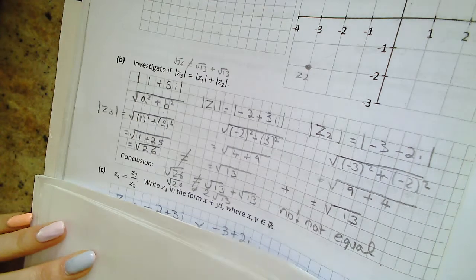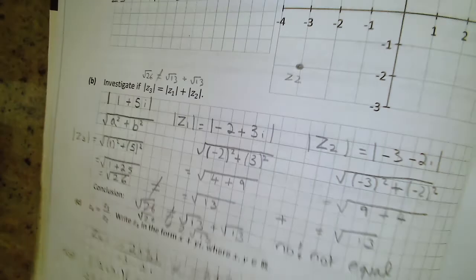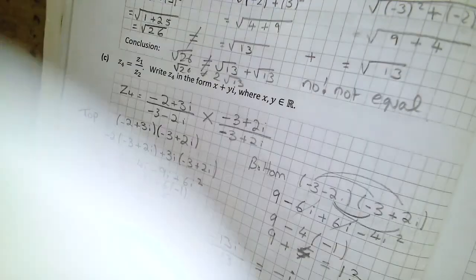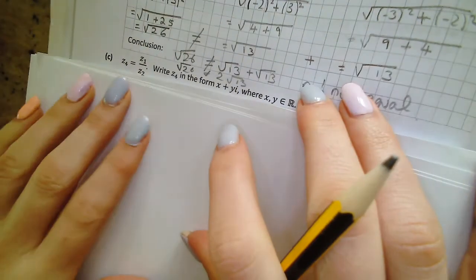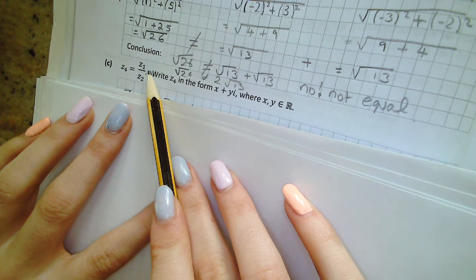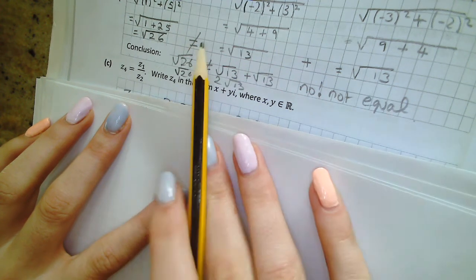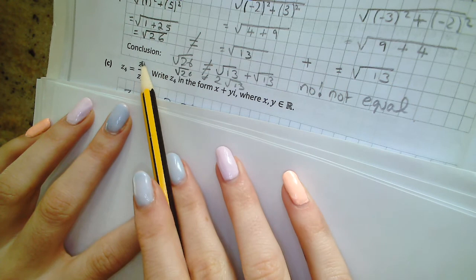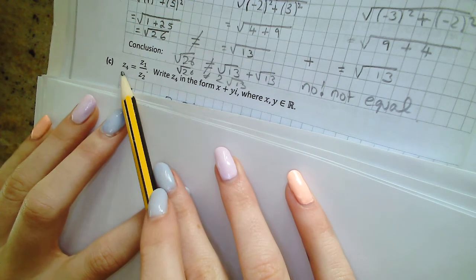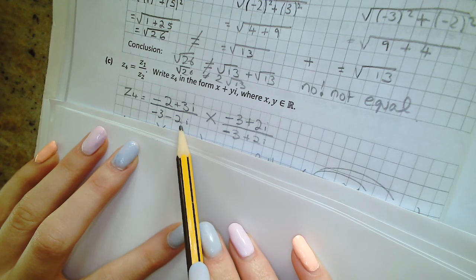Alright, for part C, let me move this up. For part C here, to find Z4, you have to divide Z1 by Z2. So if you want to pause this video during it, that's fine if I'm going a bit fast. So let's sub in. To find Z4, I have to do Z1 over Z2. So I subbed in there.